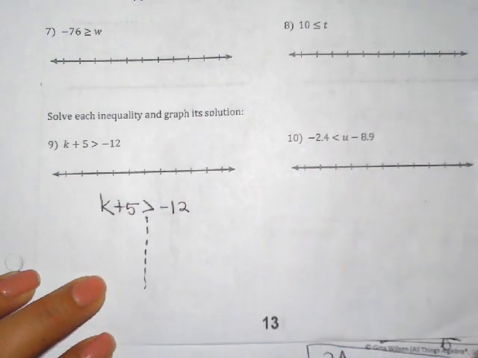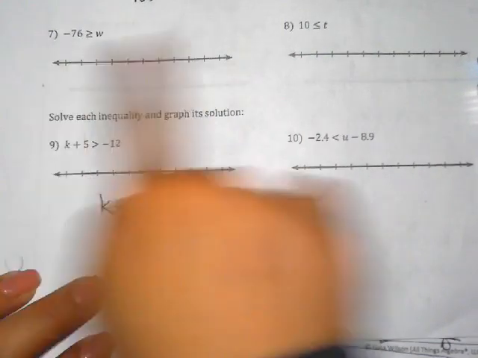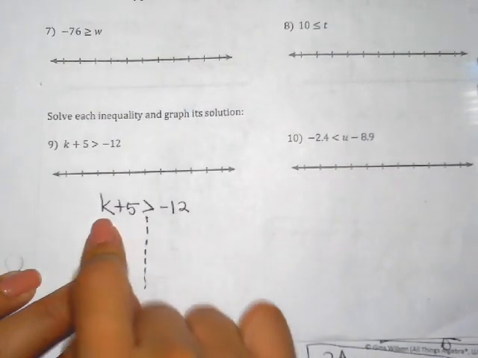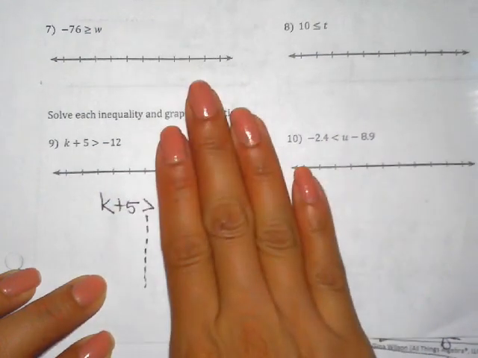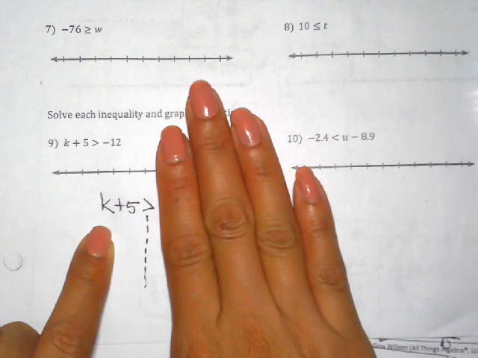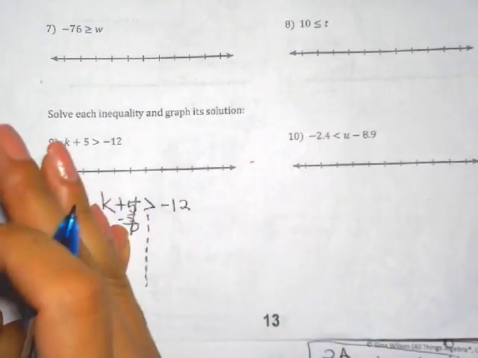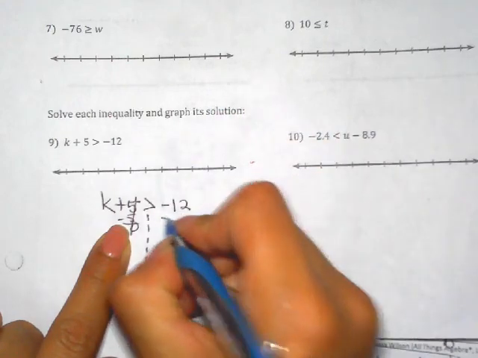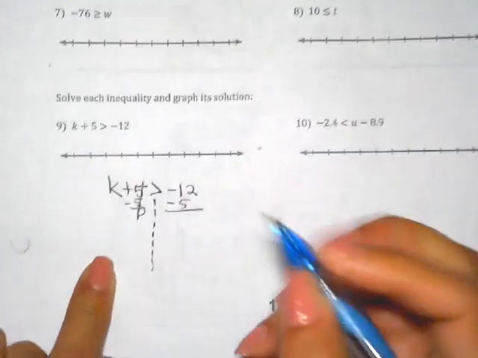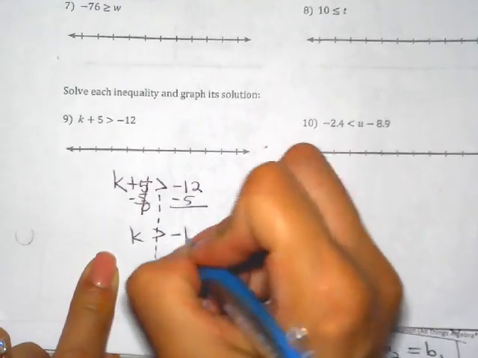My goal is still the same when I'm solving. I want to get the variable by itself, just like up here we had it by itself. So I want k by itself. I'm going to start where k is, and then what do we have to do so we can start solving? Very good. Subtract 5. If I do something to one side of the inequality, I do it to the other. Same signs, add and keep. Different signs, subtract. So same signs, add them, and keep the sign.